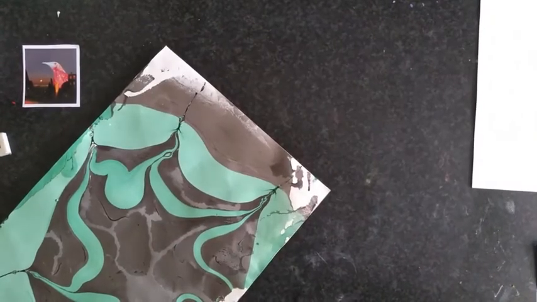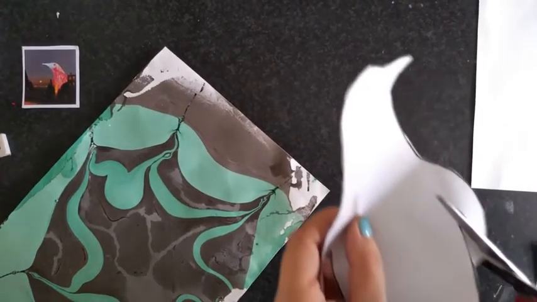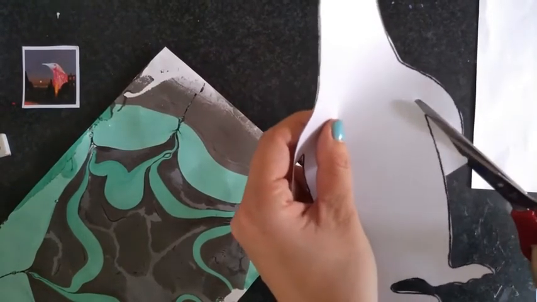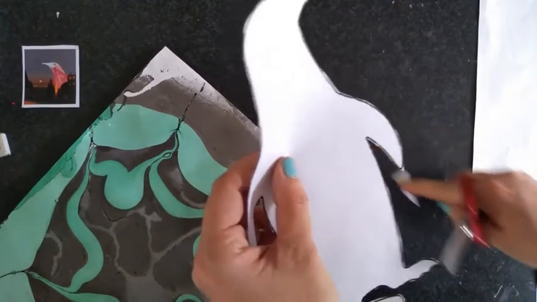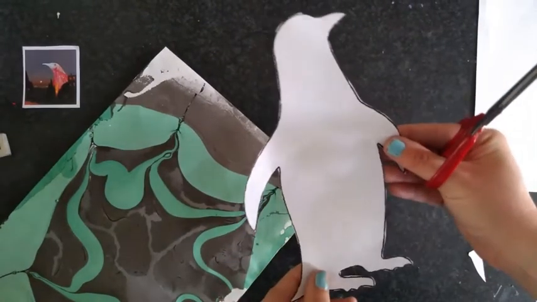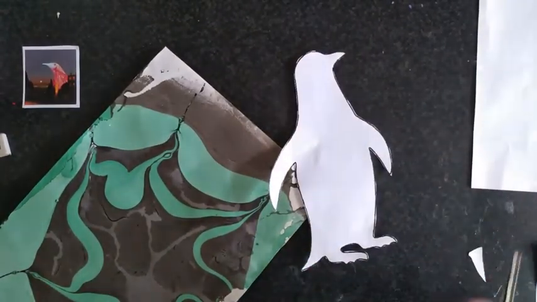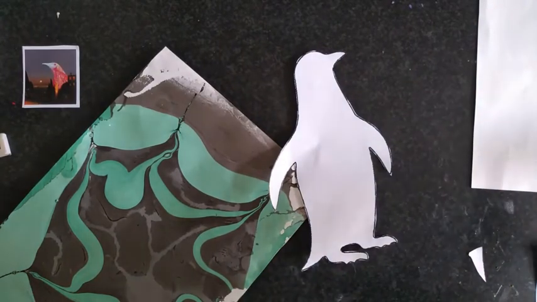So after choosing our animal, we have to carefully cut it out. And again, there are some templates already made up, or you can get your teacher or your adult to help you.